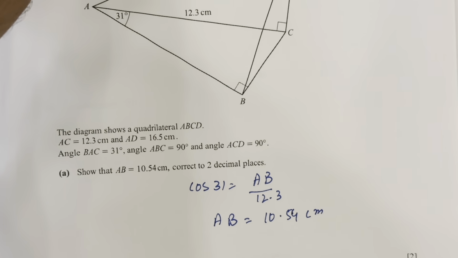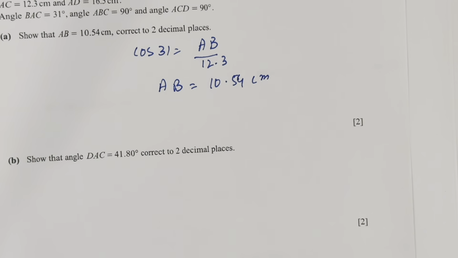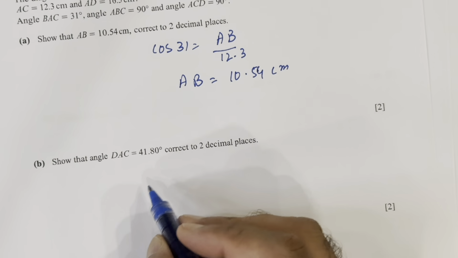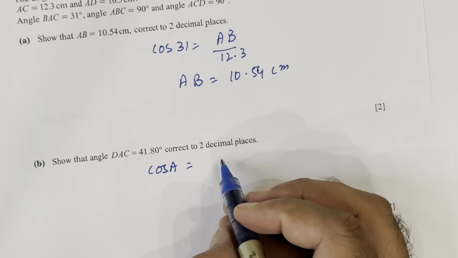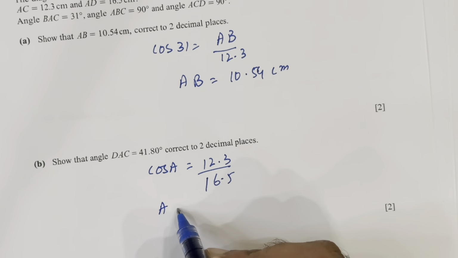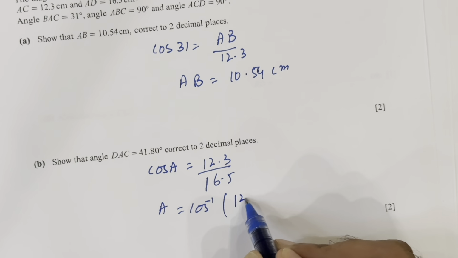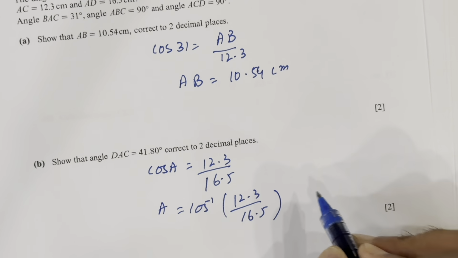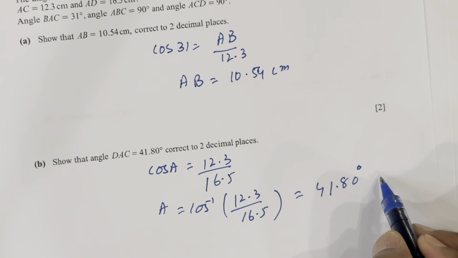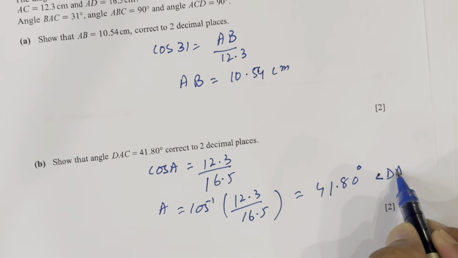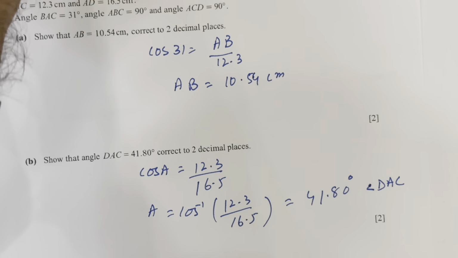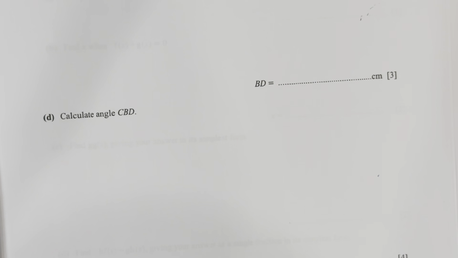Next part, show that angle DAC is equal to 41.80, correct to 2 decimal places. Okay, we know that cos A is just 12.3 over 16.5. Now take the inverse of cos: cos inverse of 12.3 over 16.5. We get the value of 41.80, that is equal to angle DAC. So this was an easy part. Moving to the C part, calculate BD.